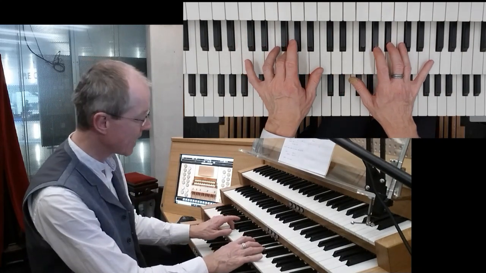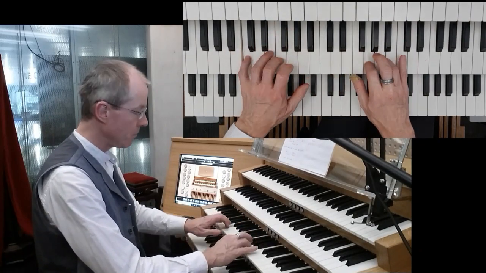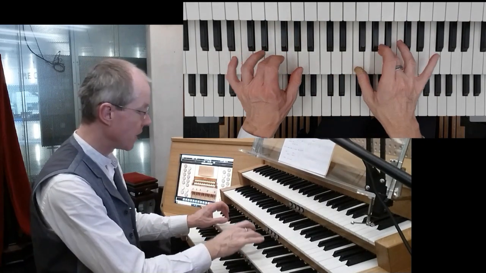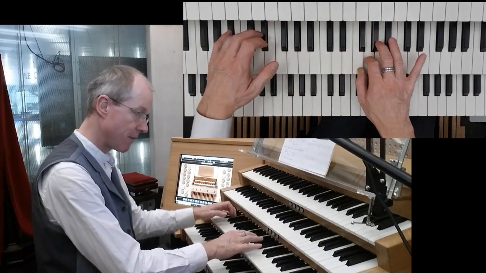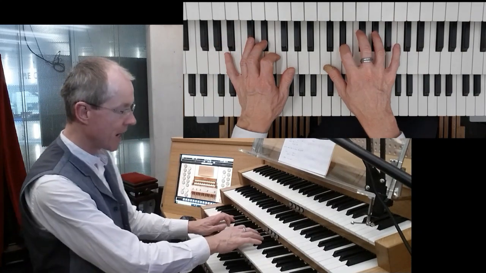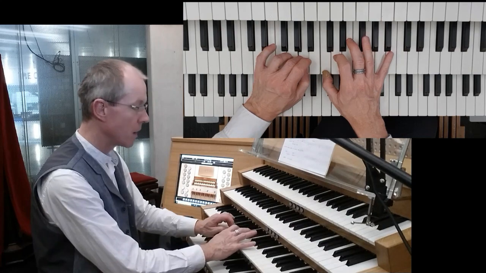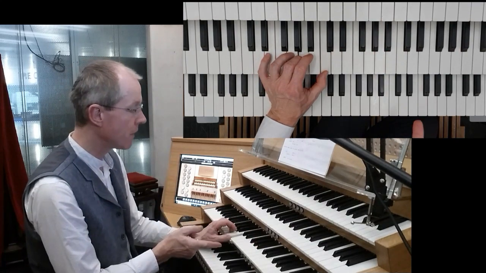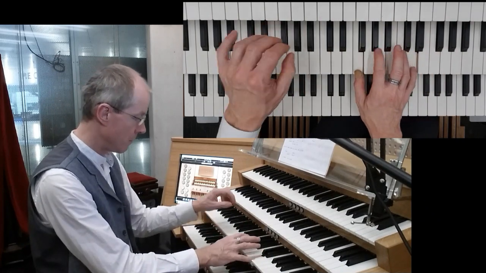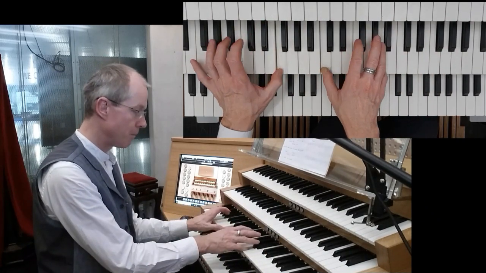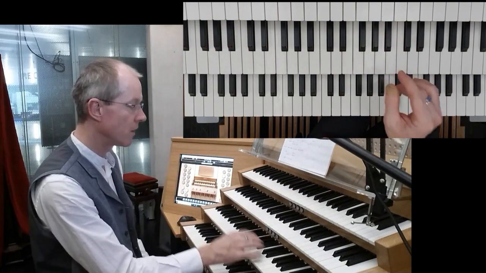Off I go in my linking passages. Straight away into major kind of keys. B flat, E flat. Cancel the A flat to make an A natural. So I'm heading towards B flat, I'll make a cadence in B flat. There's my cadence in B flat. And now I'm going to make a statement of the theme in B flat.